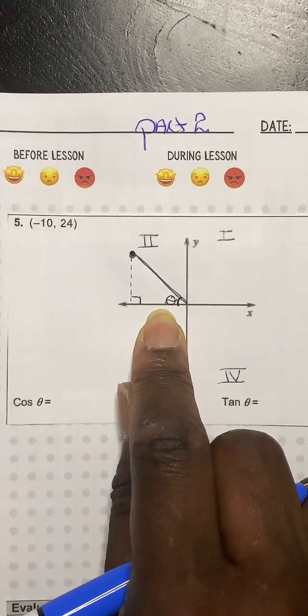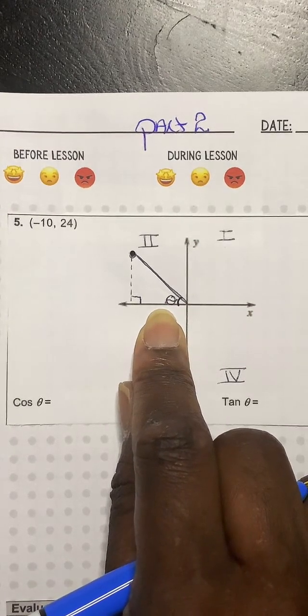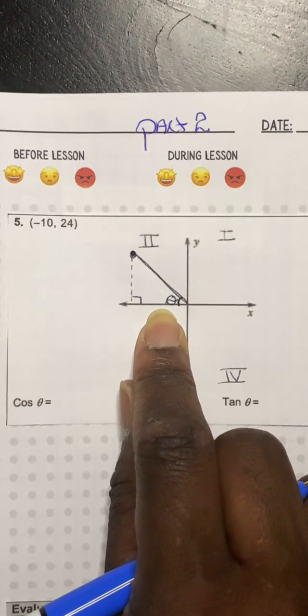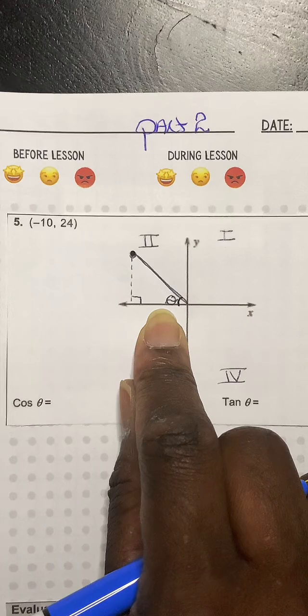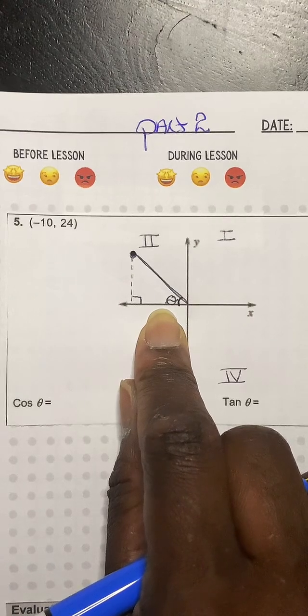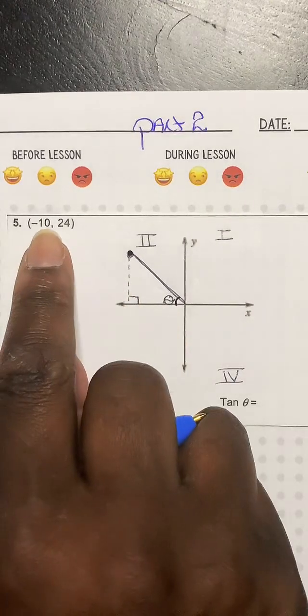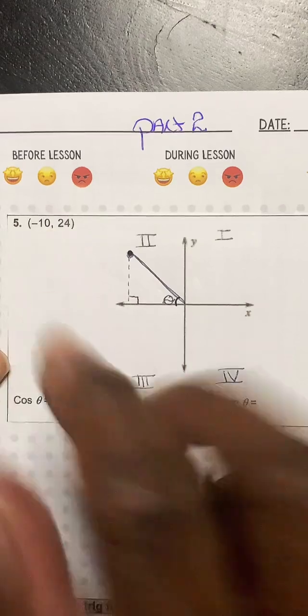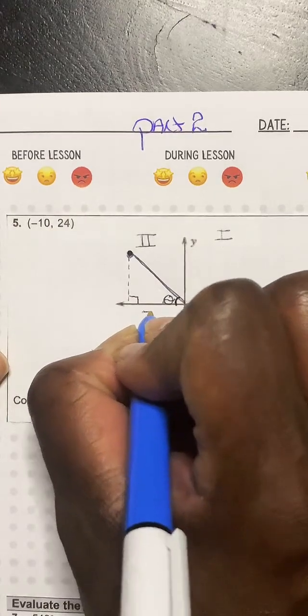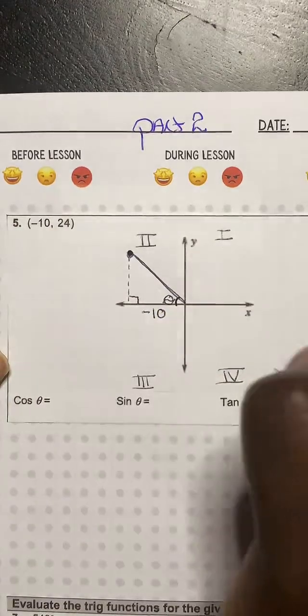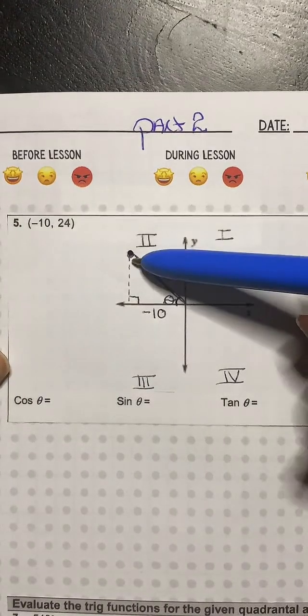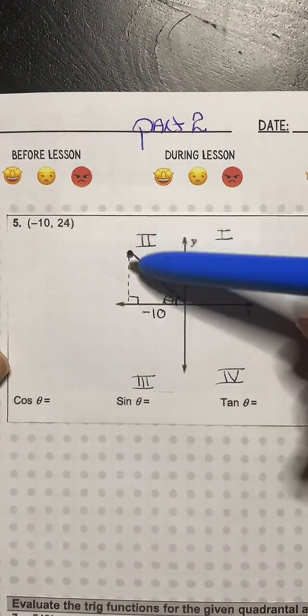Remember, question marks are welcomed. Okay, Miranda's saying 24. Well, we're not doing arc length. It is your x values. And the x value of this point was -10. So that means the length of this side is going to be what?